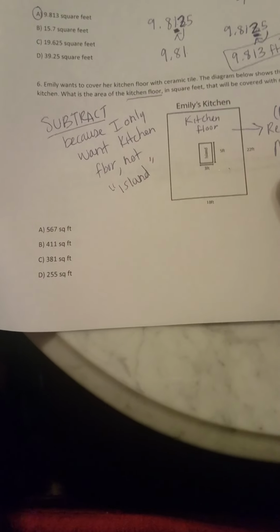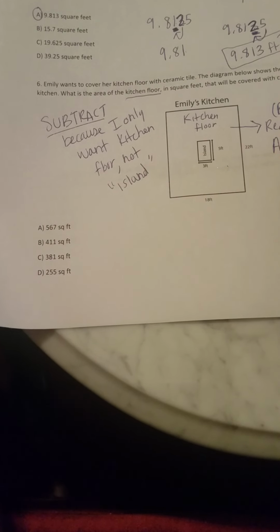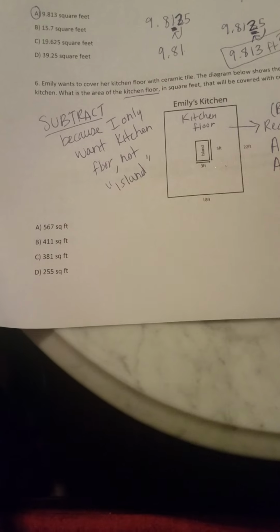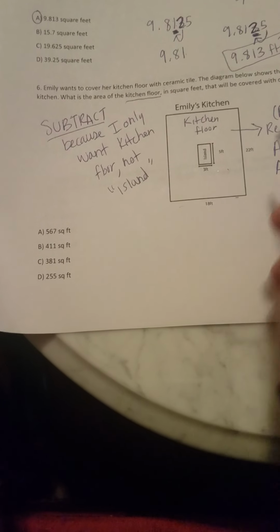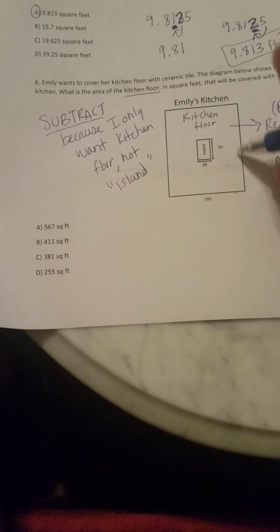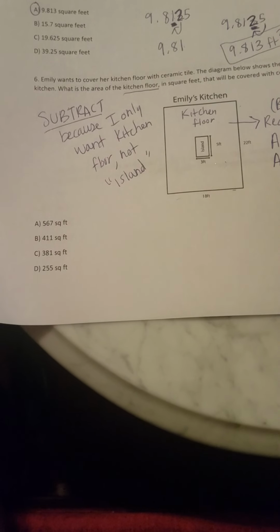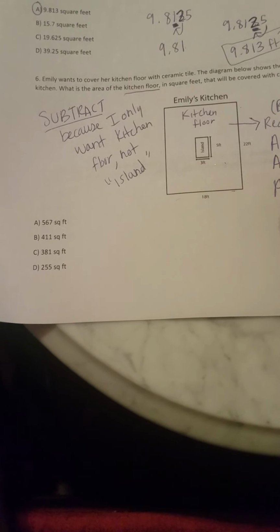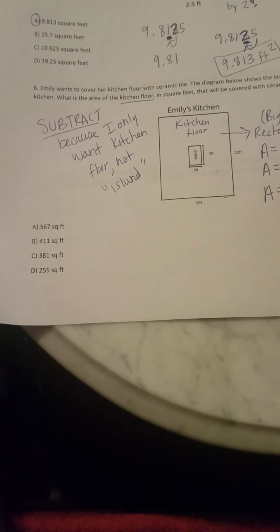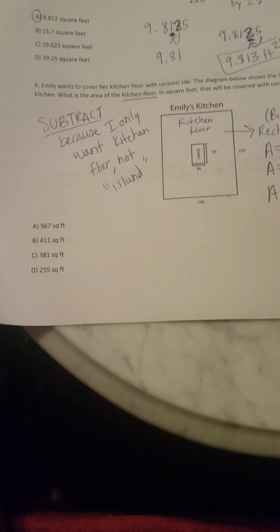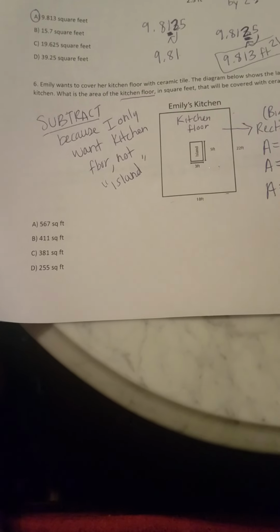This is the big rectangle that I'm going to do first. It is A equals base times height. So A equals the base, which is 18, and the height of the rectangle, how tall it is, is 22. And so you just solve it. You would do 18 times 22, and you will get 396 feet squared because it is the area.